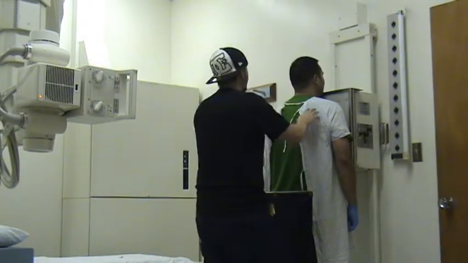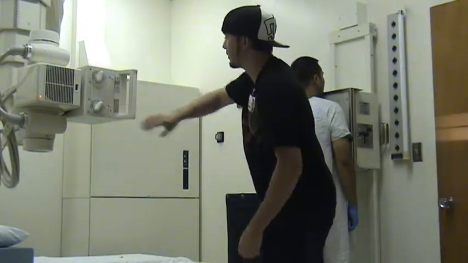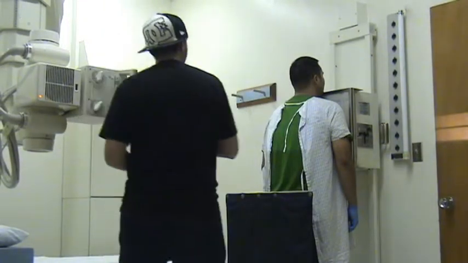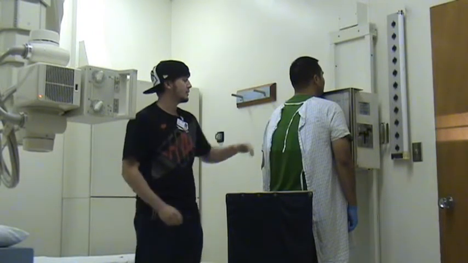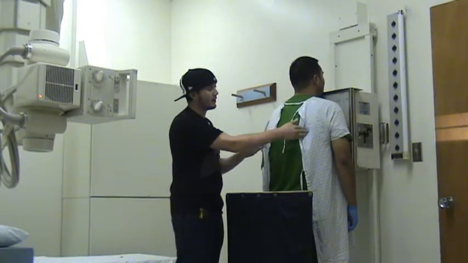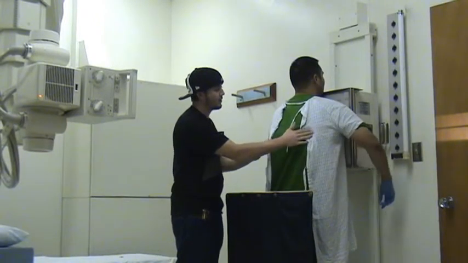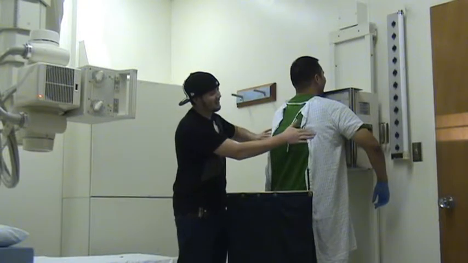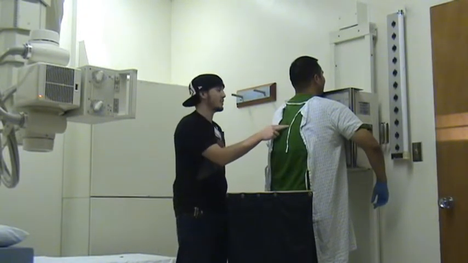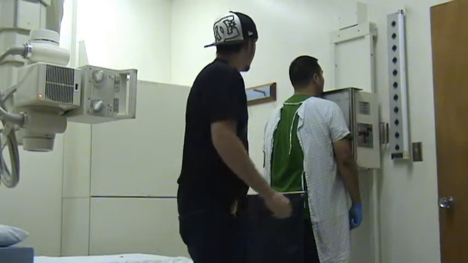Alright, so what you want to do is make sure that the collimation light and the CR are exactly at T7. Another way you can find out is to look at the bottom of the scapulas and feel around right here. Then you want to make sure that it's right there at T7, which it is right now. Alright, so it looks like we're ready for the x-ray.